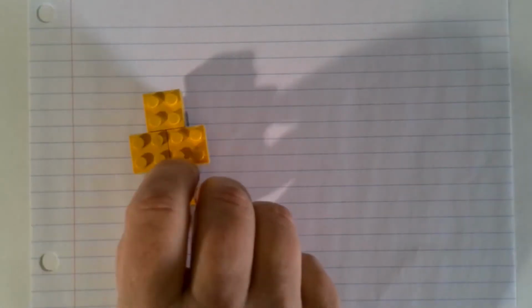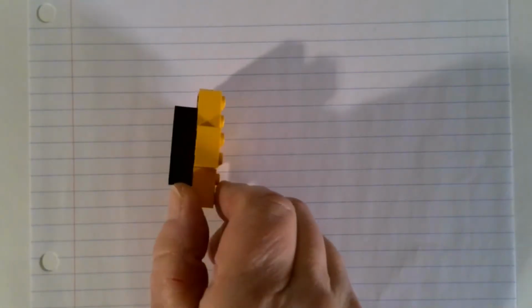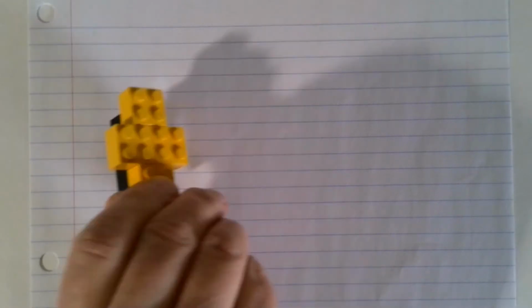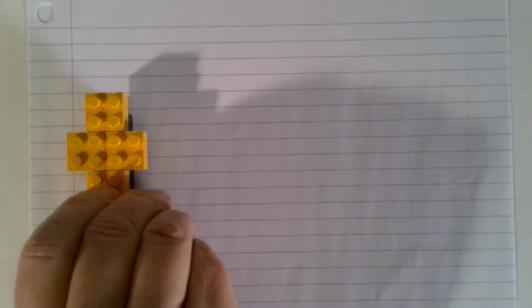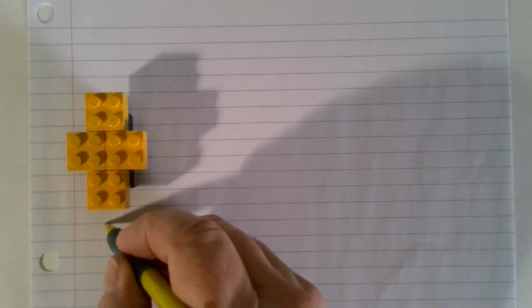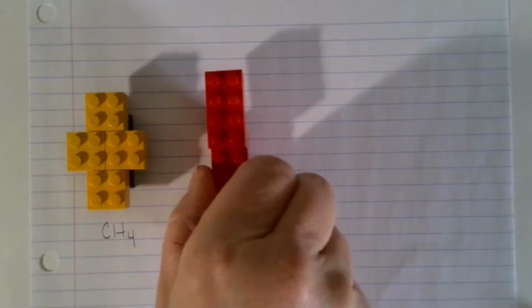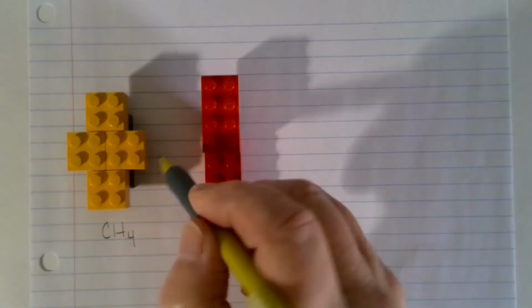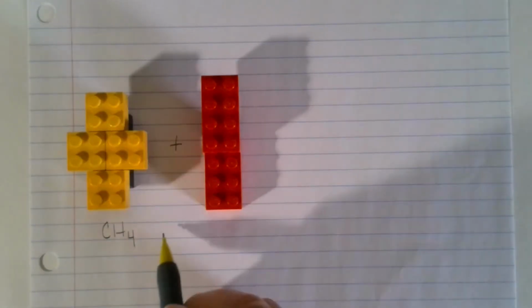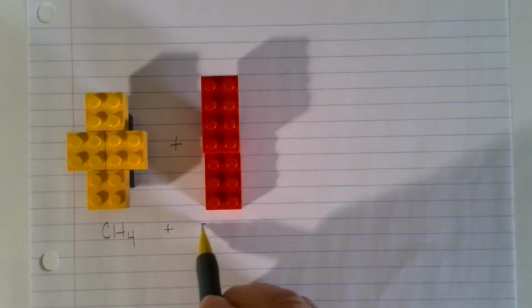In my classroom, we use a thing called Bunsen burners, and Bunsen burners burn natural gas. Natural gas is 1 carbon atom with 4 hydrogen. Another name for this is methane, and the chemical formula is CH4. Now, in order for it to burn, I need to add oxygen. Remember, oxygen is diatomic, so it's O2.